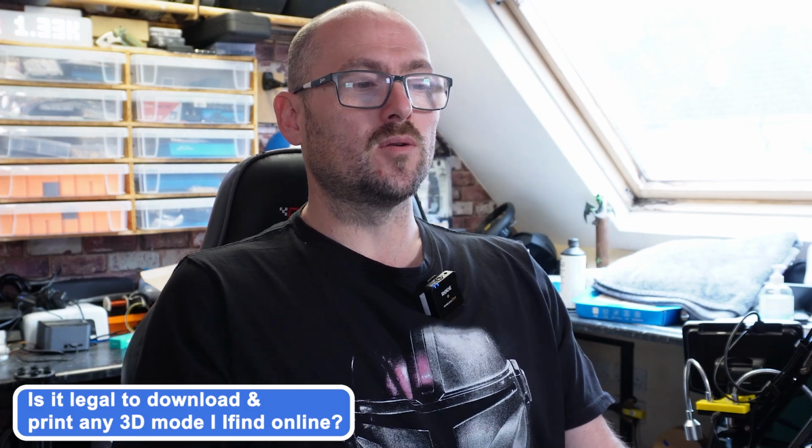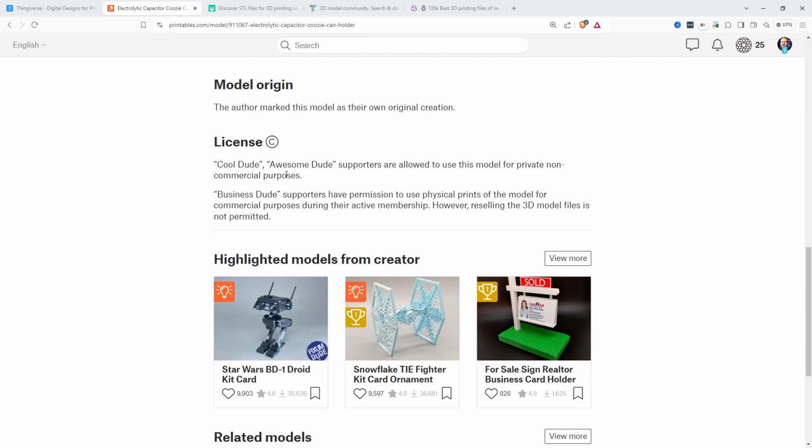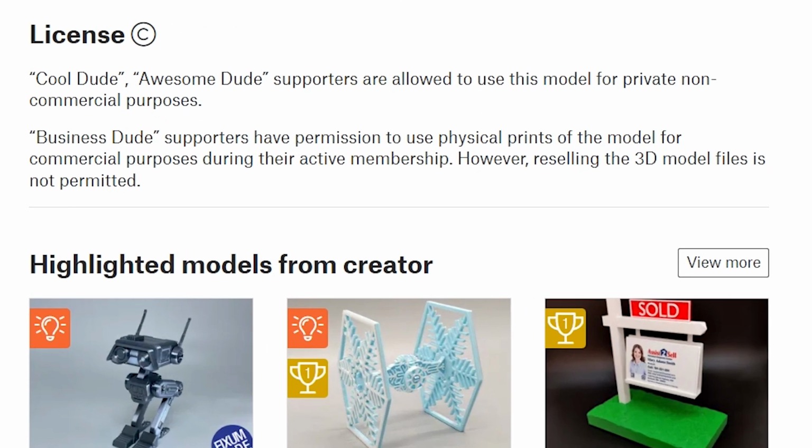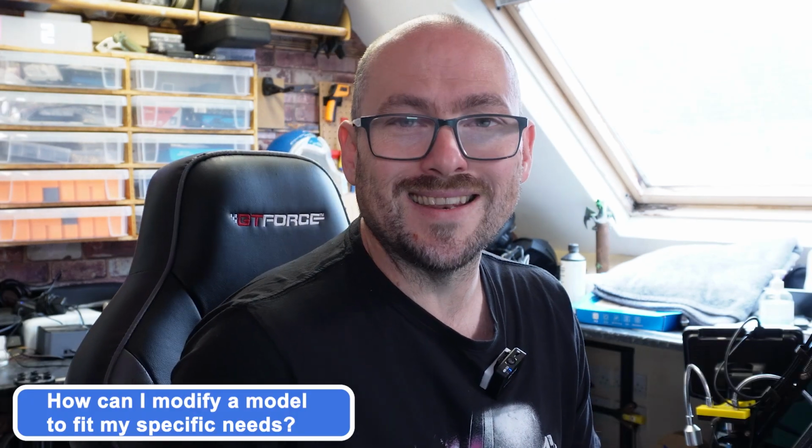Is it legal to download and print any 3D model I find online? And that's a tricky question to answer, and it depends upon the license. All the files that are hosted on the sites that I've mentioned carry a license, and that license dictates how the file can be used. These range from totally free use for whatever purpose you want to heavy restrictions on only printing personally for you. So depending on how you're going to use the file will define whether or not what you're doing is deemed okay or not.